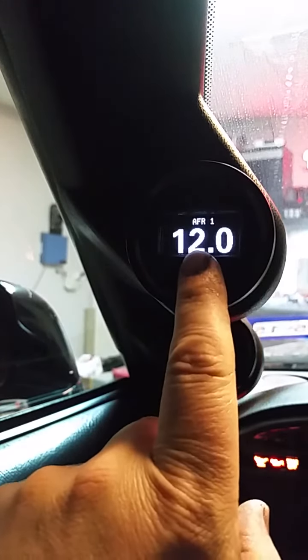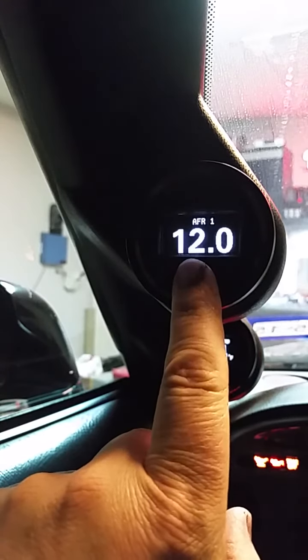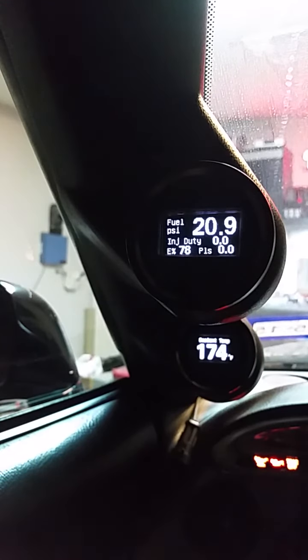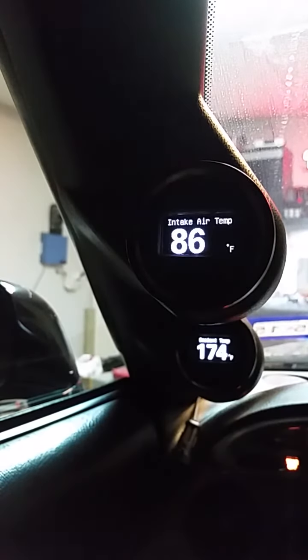But you can go through and see all my 12 different screens. Got all the individual parameters you can pretty much go through and see. There's a fuel screen. You can see my fuel pressure, injector duty cycle. Go ahead and start the car up and get an idea of how responsive it is. Go through and you can see there's my air intake temp.